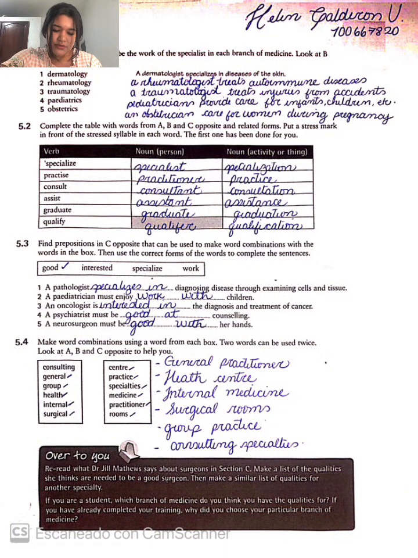Make word combinations using words from each box. Two words can be used twice. Look at A, B, and C opposite to help you. The words are consulting, general, group, health, internal, surgical, center, practice, specialties, medicine, practitioner, and room. The word combinations are general practitioner, health center, internal medicine, surgical rooms, group practice, consulting specialties.